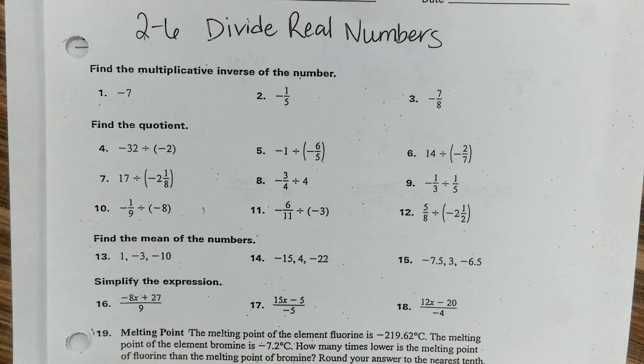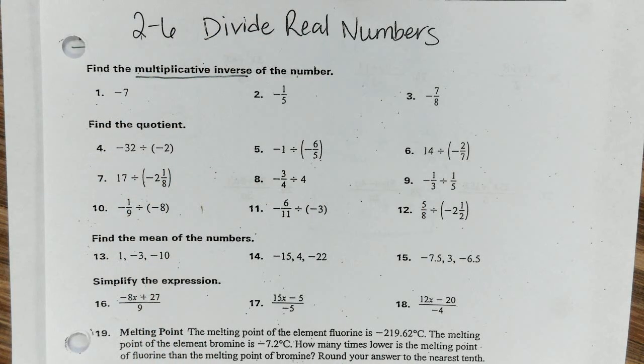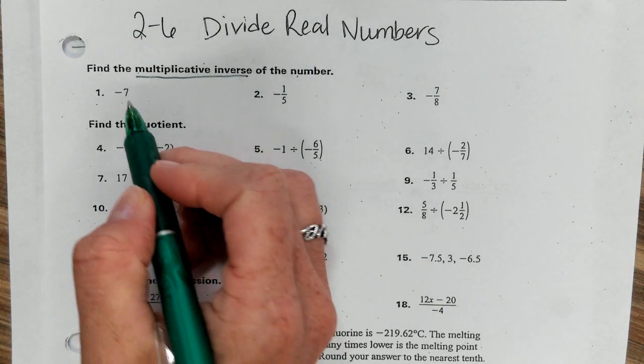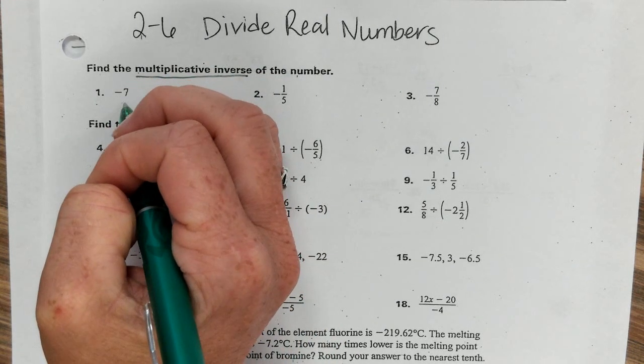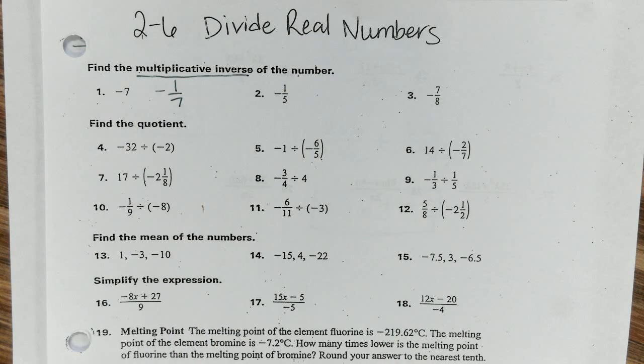So your name should be on your paper. I am going to go over 1 through 3 because we haven't talked about it. You should have learned it in 6th or 7th grade, though. It says, find the multiplicative inverse of each number. An inverse of a number is just where you flip the fraction. That's it. So if I was to flip this, what is it actually sitting over? 1. So my answer would be, that's it. Y'all got it?